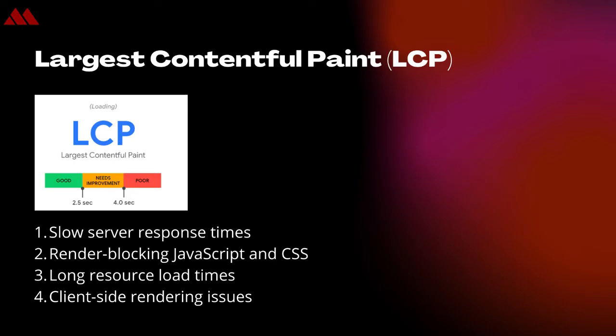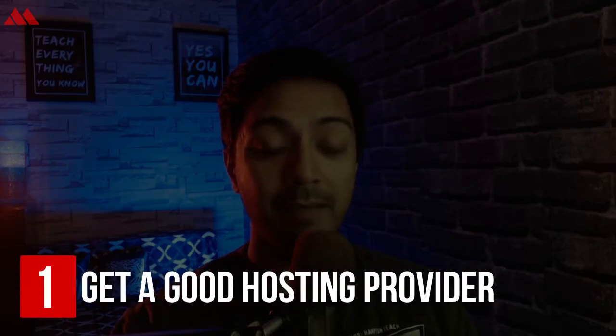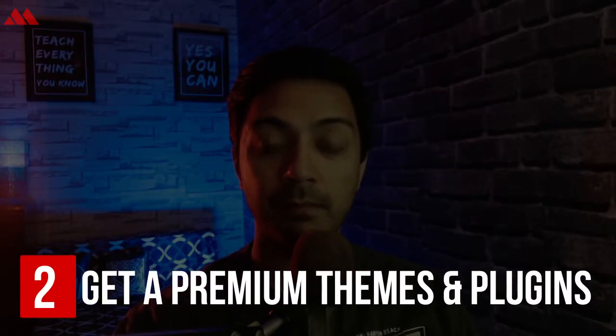So what are the factors that are affecting the largest contentful paint score for your e-commerce website? Some of them are your slow server response time, maybe a JavaScript which is taking a lot of time, or maybe a CSS that is taking a lot of time to load, and sometimes it could be a client-side rendering issue. But for most websites, you can easily optimize your LCP score by switching to a reliable and fast hosting service. And if you are using WordPress, then make sure you are using speed optimized themes and plugins. That will solve most of your problems when it comes to website speed or optimizing your core web vitals.